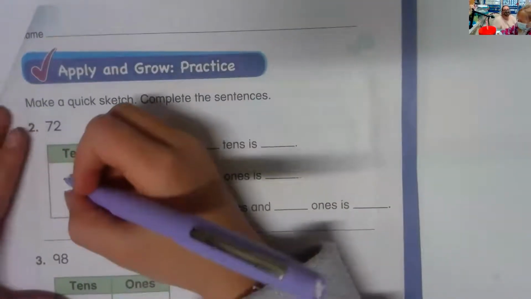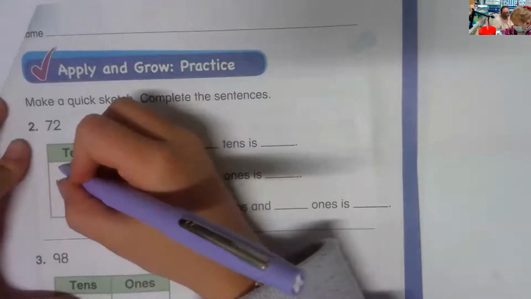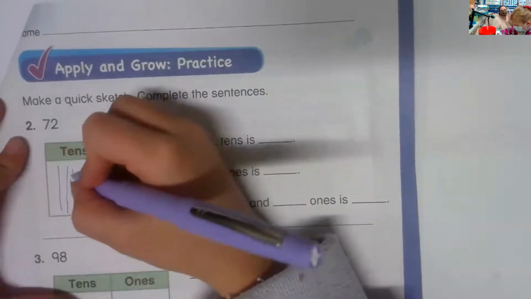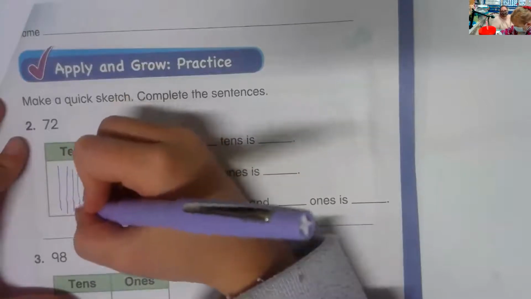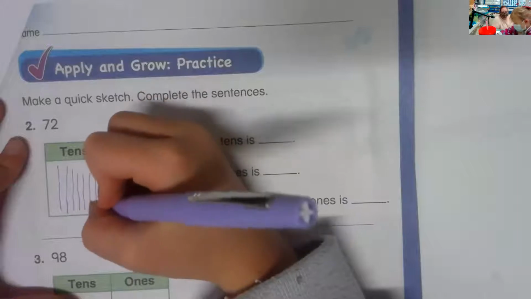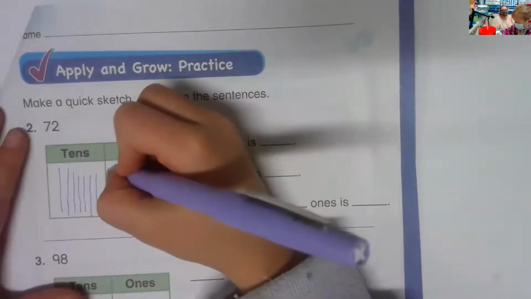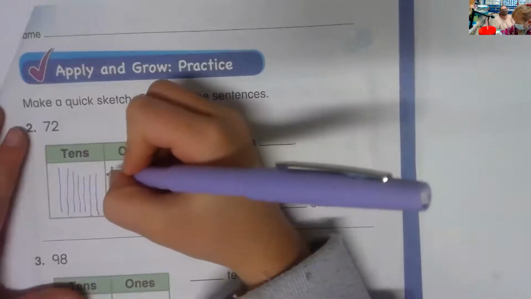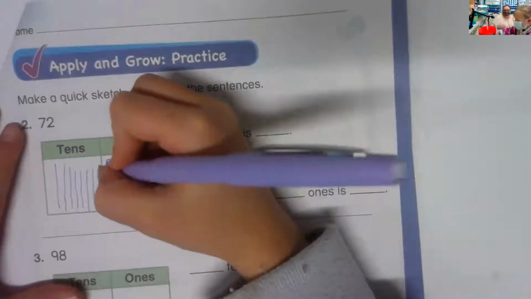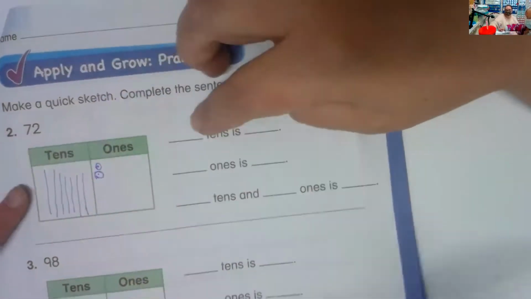Okay, so can you help us with the quick sketch and help us fill out our sentences? How many tens? 7. 1, 2, 3, 4, 5, 6, 7. Awesome. And then how many ones? 2. Okay, 1, 2. So how are we gonna fill this out?